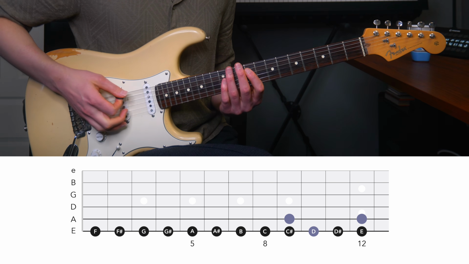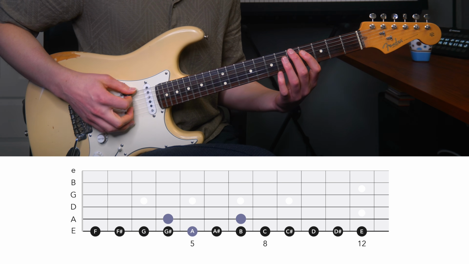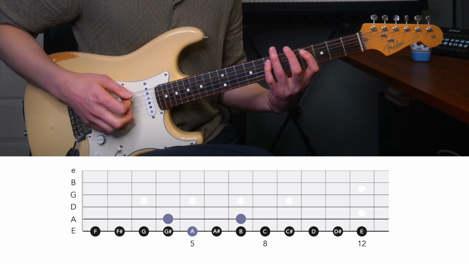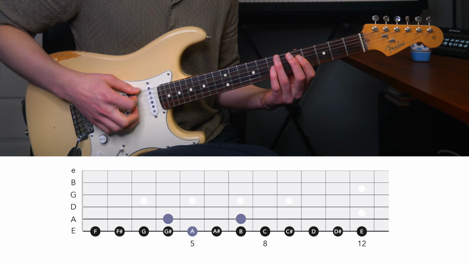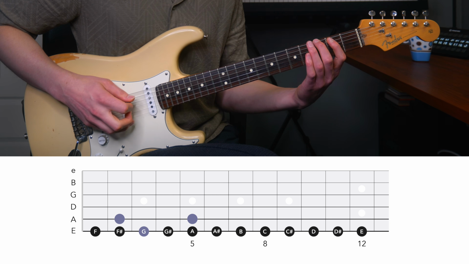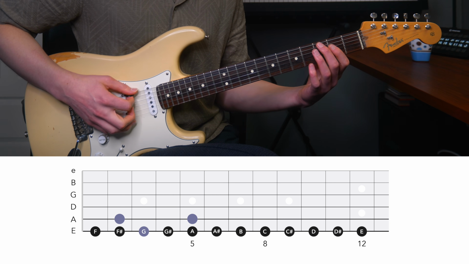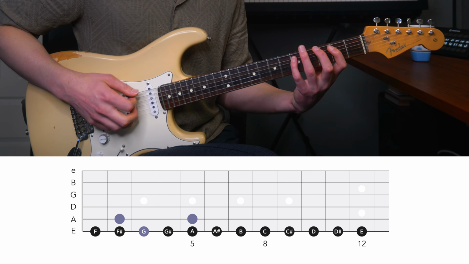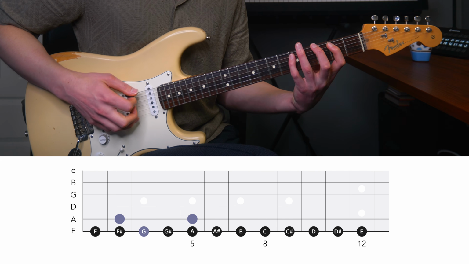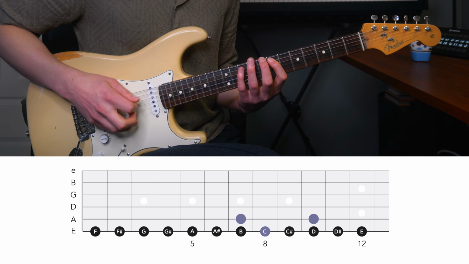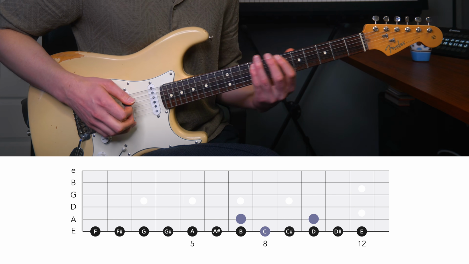We can do this across the whole neck. So for example from A, then it's an A major triad, and from G, a G major triad. Back to C major. Hopefully, all good so far.